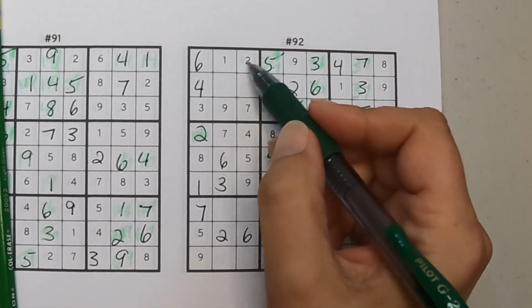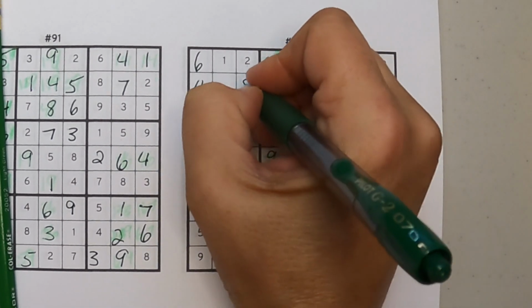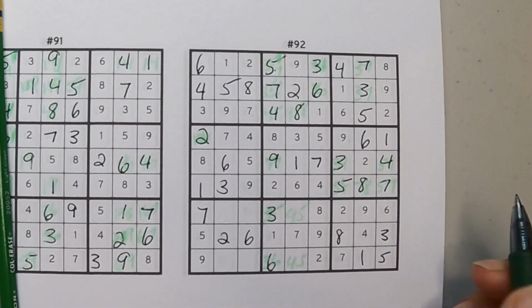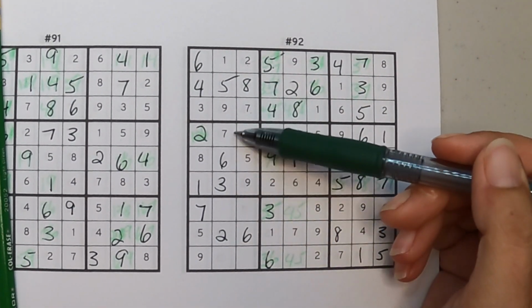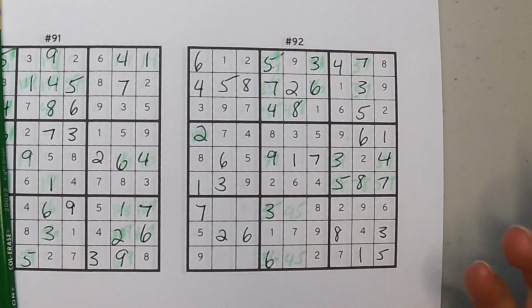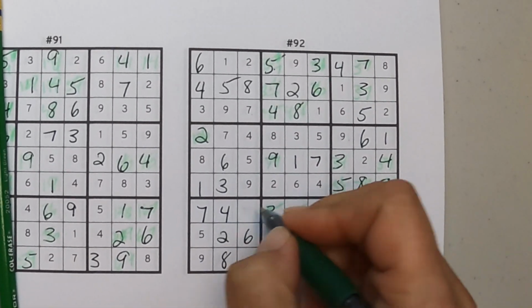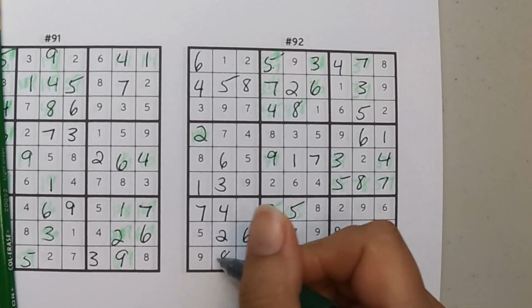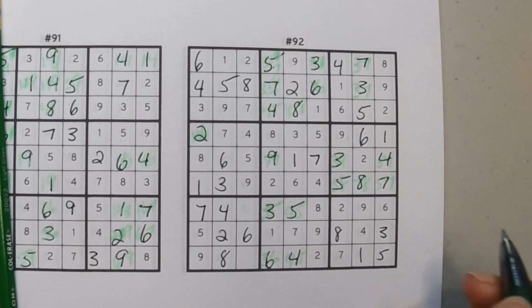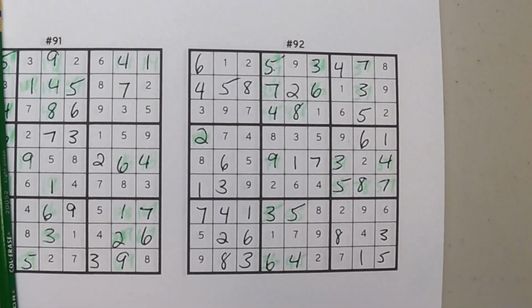For this box now, we've got 1, 2, 3, 4. We're missing 5 and 8. We've got a 5 here, so 8, 5. For this column now, we're missing 4 and 8. We've got an 8 here, so 4, 8. That 4 makes this our 5, 4. And to finish out this box, we're missing 1 and 3. We've got a 3 here, so 1 and 3.